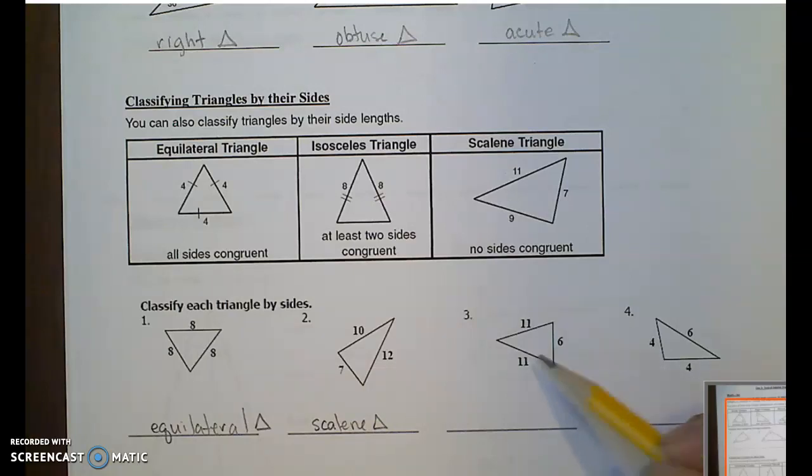Looking at the third triangle, two sides are the exact same length, so it's isosceles. And the last one here, again, two sides the same length, that is also an isosceles triangle.